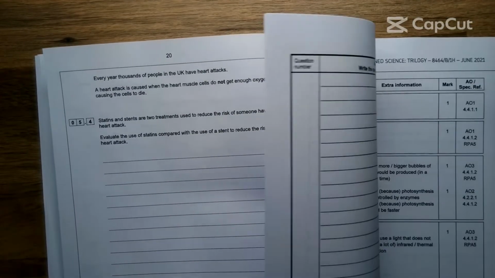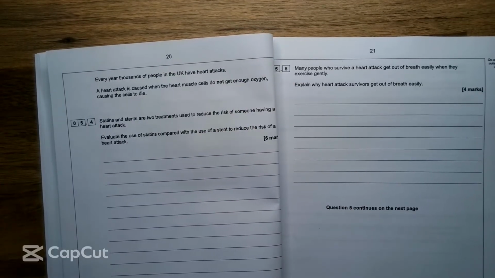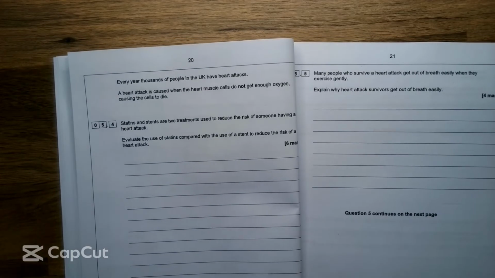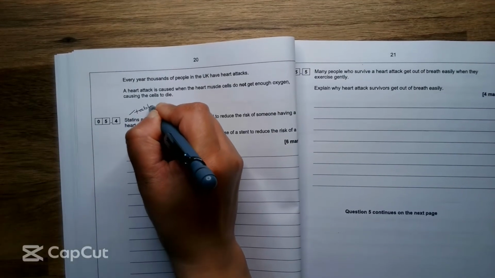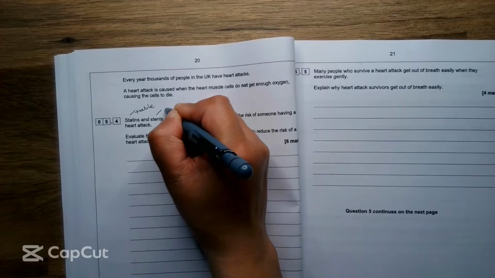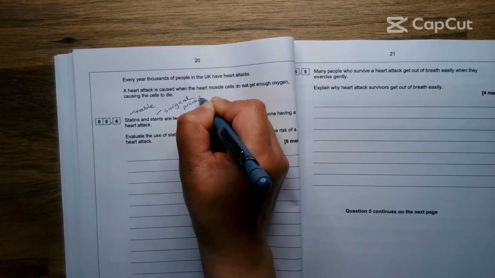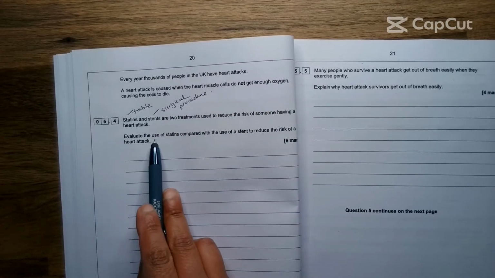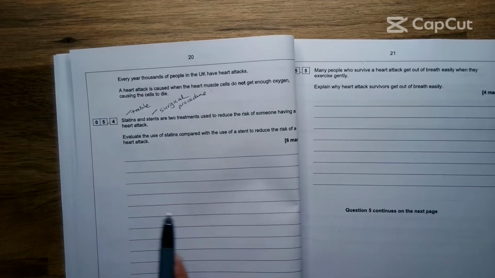Question 5.4. Every year, thousands of people in the UK have heart attacks. A heart attack is caused when the heart muscle cells do not get enough oxygen. Statins and stents are two treatments to reduce the risk of someone having a heart attack. Okay, so statin is a tablet, and stent involves a surgical procedure. You need to know the difference between the two. Evaluate the risk of statins compared with the use of a stent to reduce the risk of a heart attack.